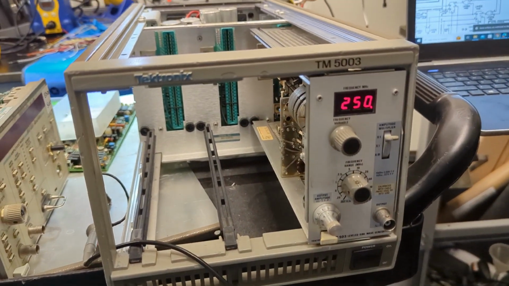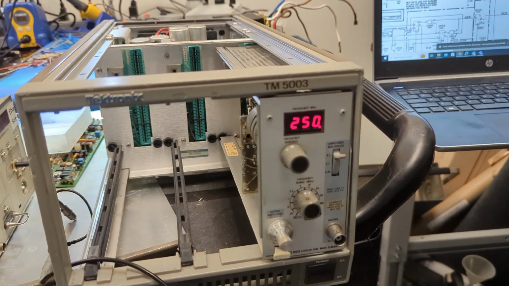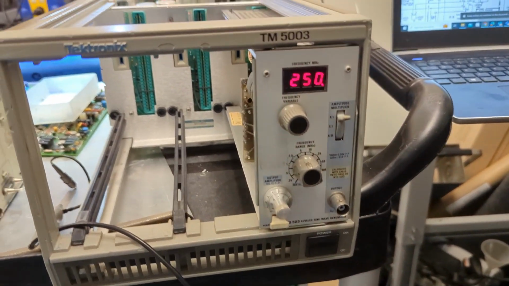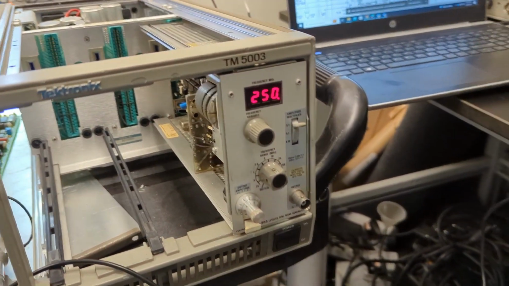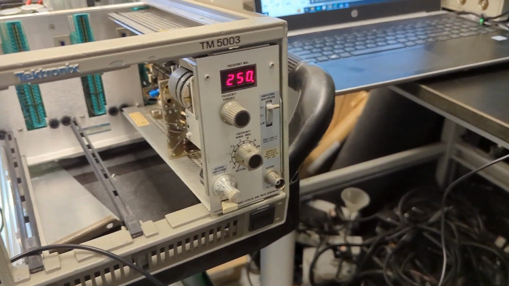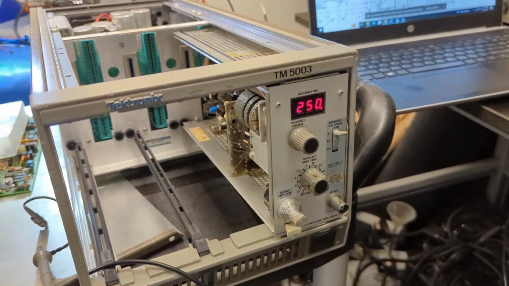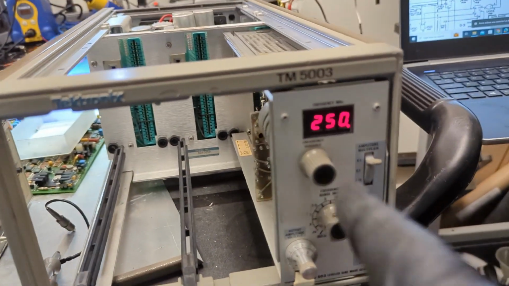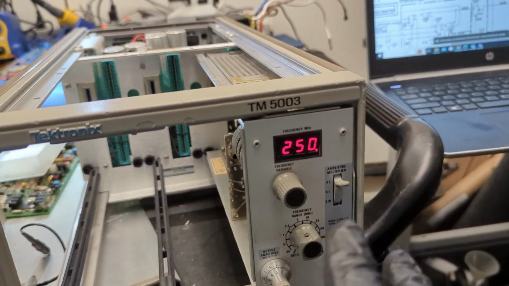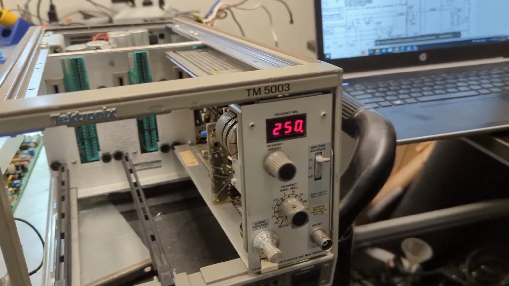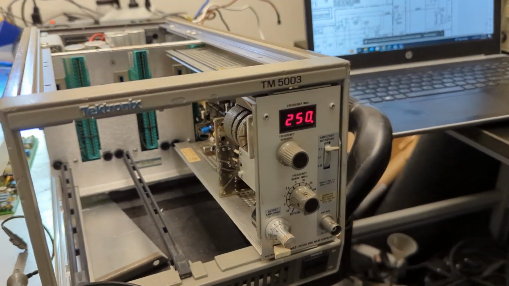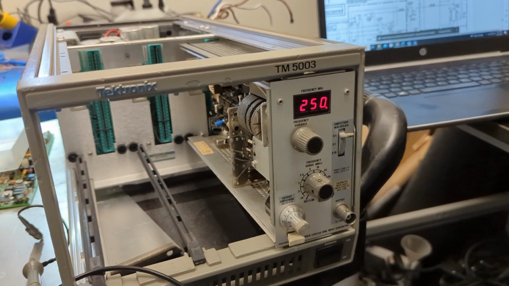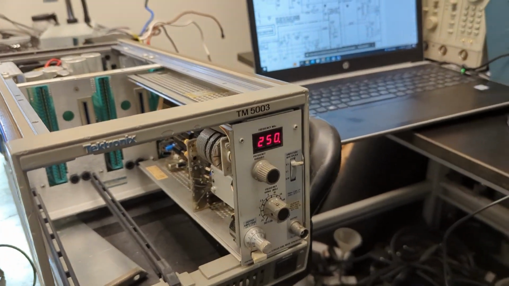We've already checked the output, so we know that's good. So I am going to call this repair a success. I know there's still some things I've got to do. Like I said, that knob needs to be tightened, and we've got to figure out what's going on with the 10 megahertz setting. And then, of course, I'd like to calibrate it. But yeah, look at that.